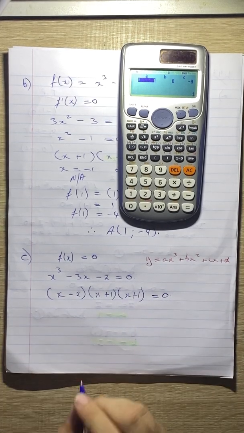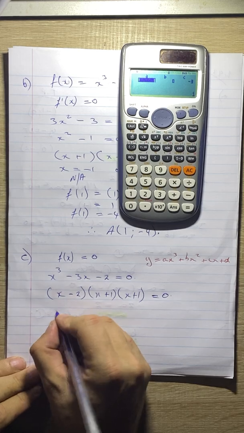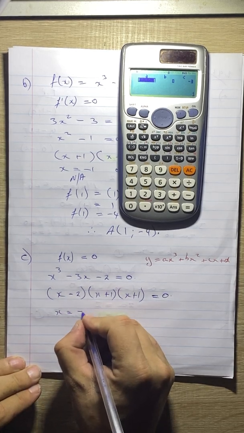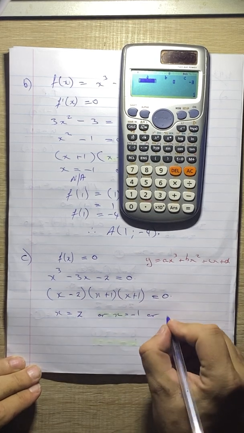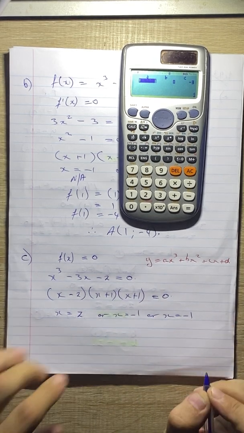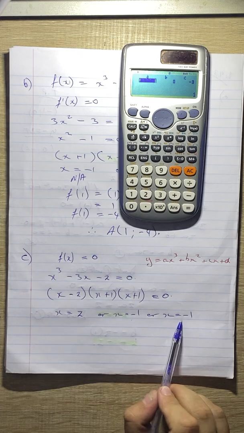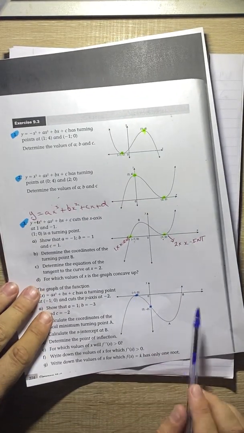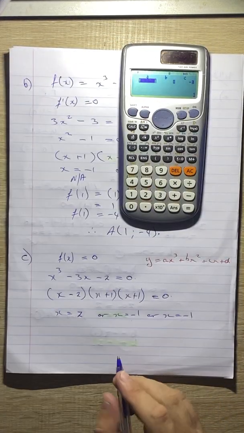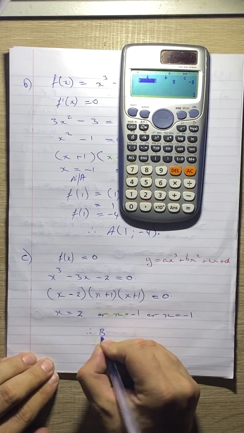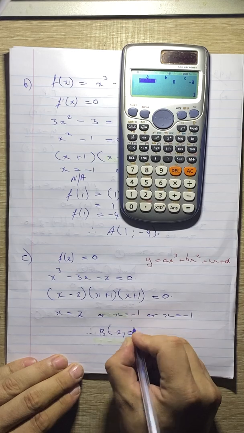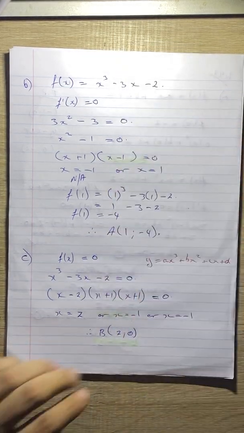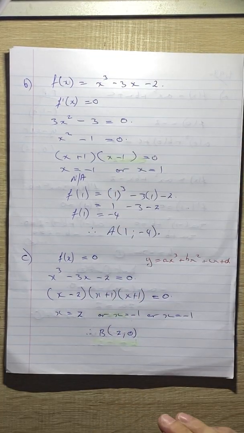Okay, so here we're going to get x is equal to 2, or x is equal to minus 1, or x is equal to minus 1. Now obviously we're not interested in these two because we've already got that. We're interested in this b1. So therefore b is the coordinate to 0.